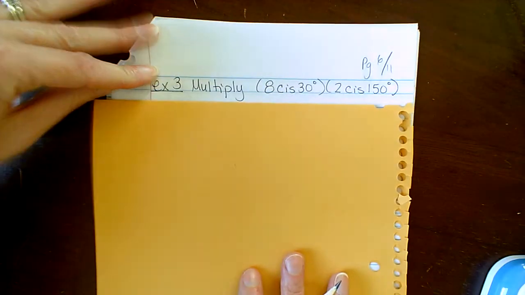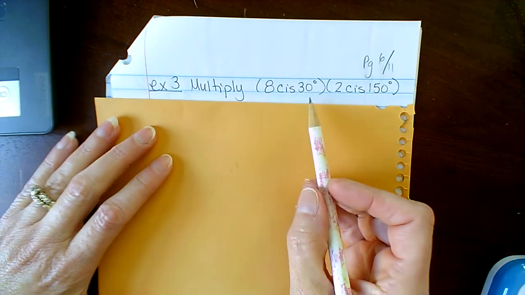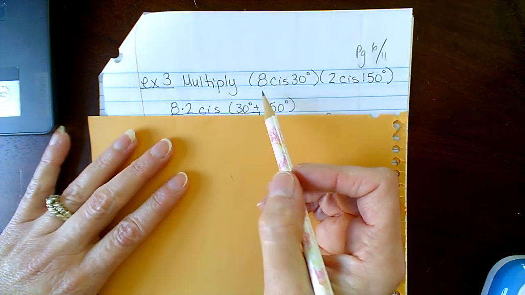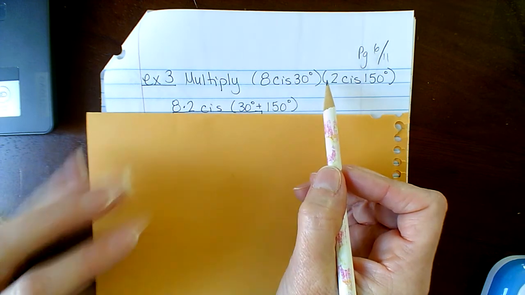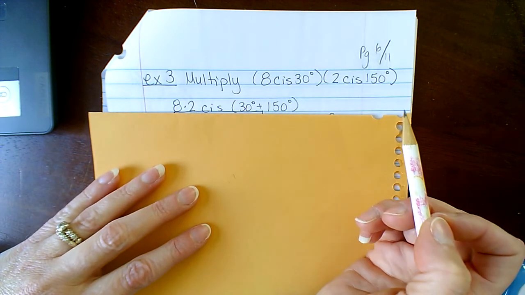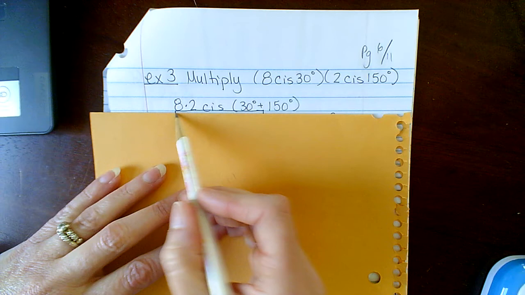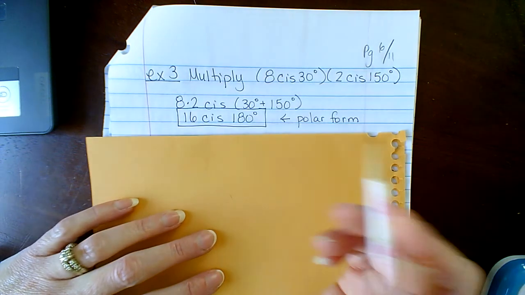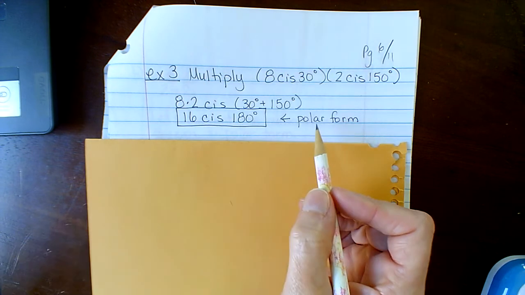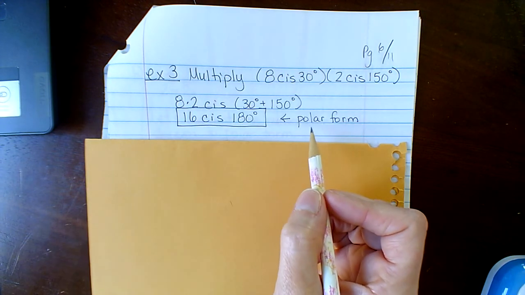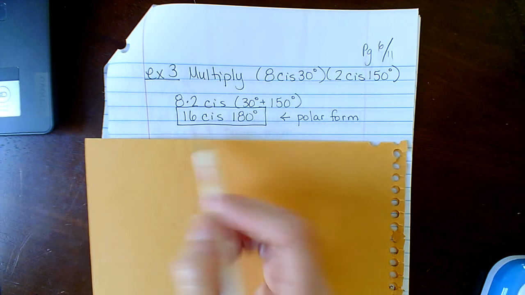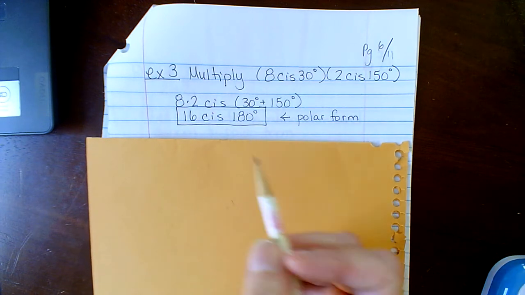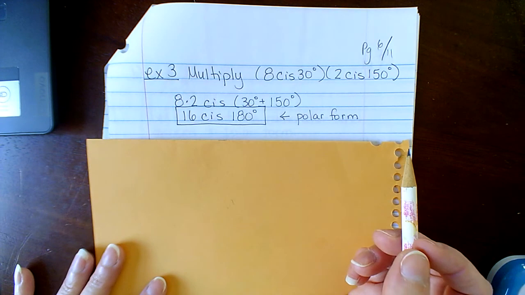If I want to multiply these two complex numbers, 8 cis 30 times 2 cis 150, that formula says all we have to do is multiply the r values and then add the angles. So it should just be 8 times 2 and then 30 plus 150. So we just get 16 cis 180. That's the polar form for the answer. Sometimes it might say to express your answer in rectangular form, in which case you would write this out as 16 cosine 180 plus i sine 180 and change it to rectangular form.